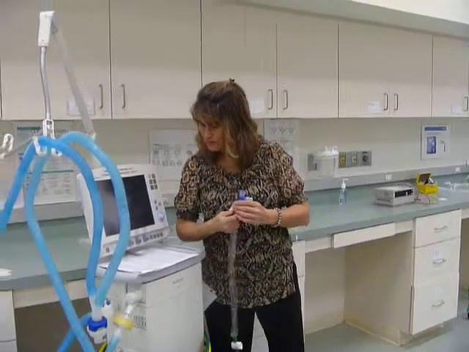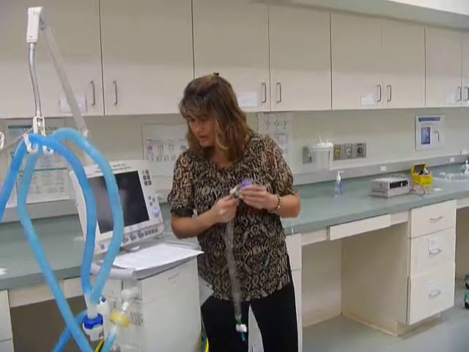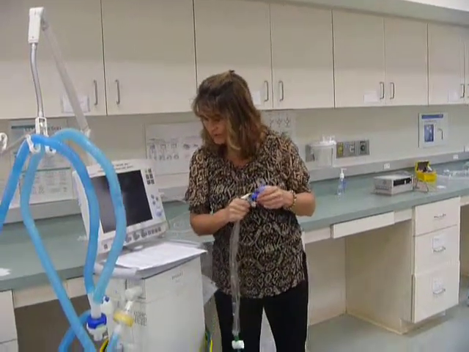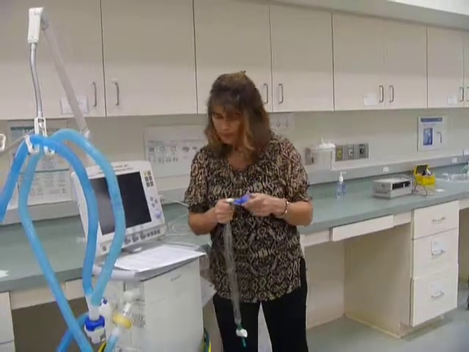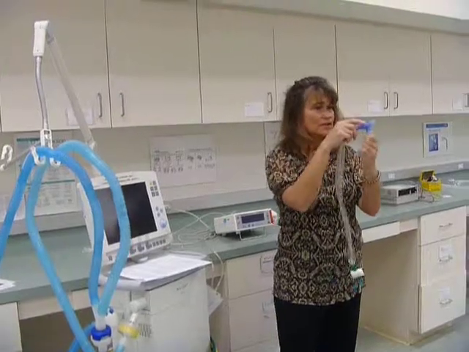There are some interesting features of the adapter that holds the inline catheter. The swivel is designed to prevent the endotracheal tube from being pulled when the circuit is moved. So this swivels when it's attached to the endotracheal tube.